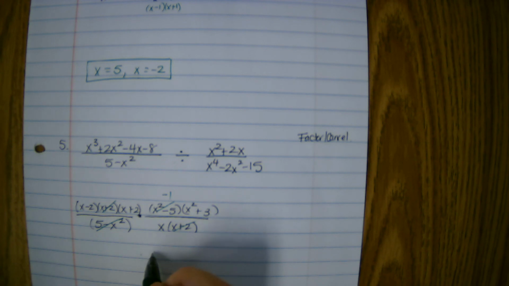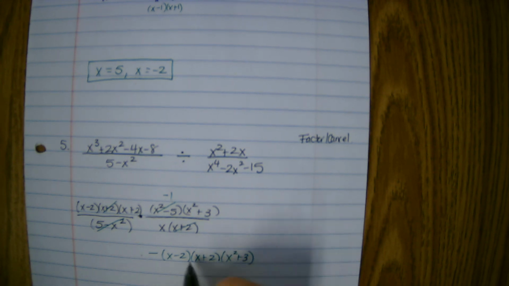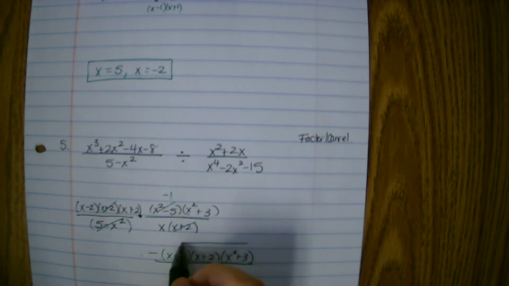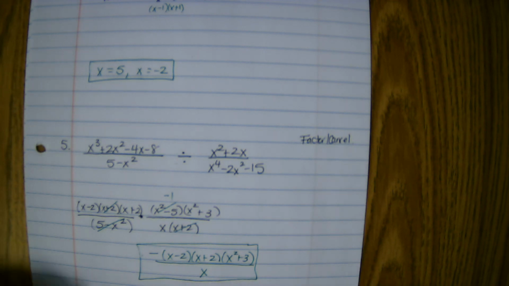I'm going to put it in the front. We have x minus 2 on the top, and x plus 2 on the top, and an x squared plus 3 all over x. And that would be your final answer.